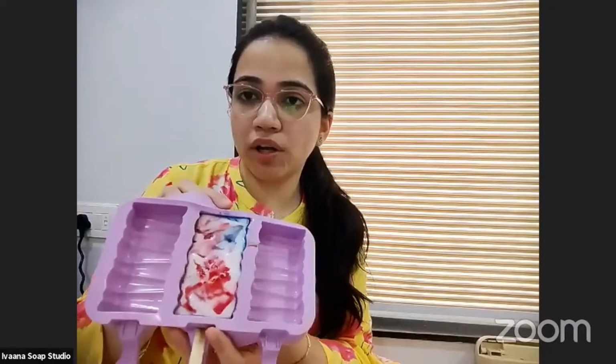And the third one, I'm not unmolding because I have used a bit more color in that. So it will take a bit more time to set. Because if I unmold it prematurely, the colors will not come out properly. Okay, I can unmold it, but I don't want to. Otherwise, the colors will all spread and it will look very bad. So something like this, I've already shown you. This is what we will get.